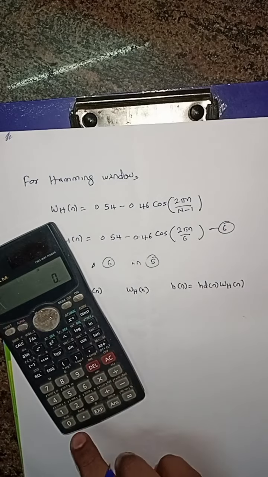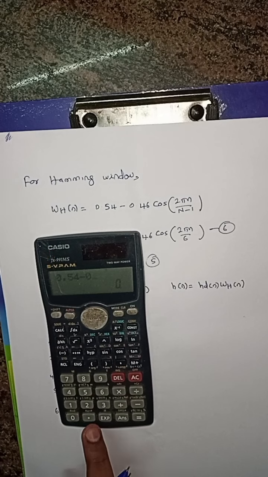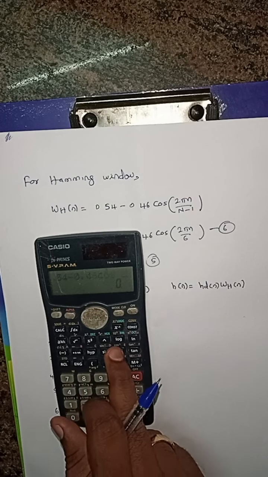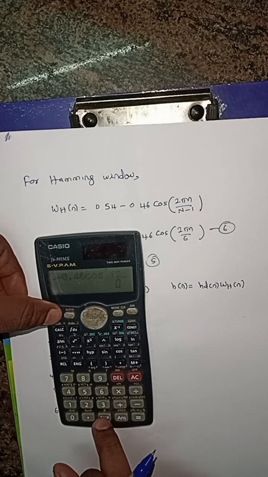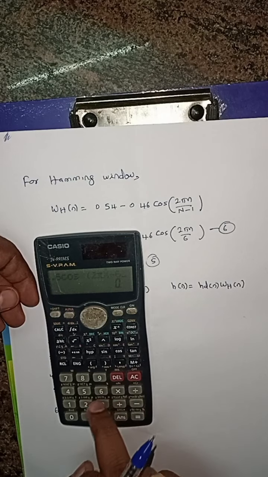Next, we have to type the basic window equation. What is the window equation? 0.54 minus 0.46 cos 2 pi, where instead of n we substitute x divided by 6.